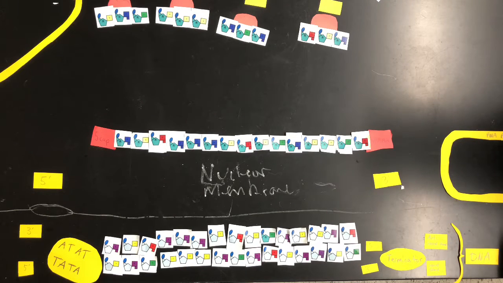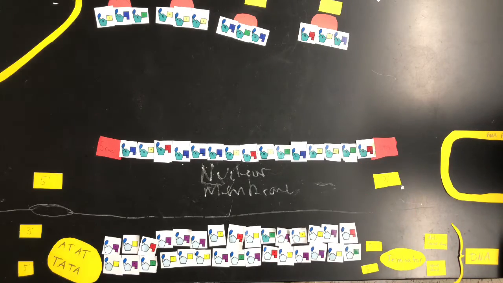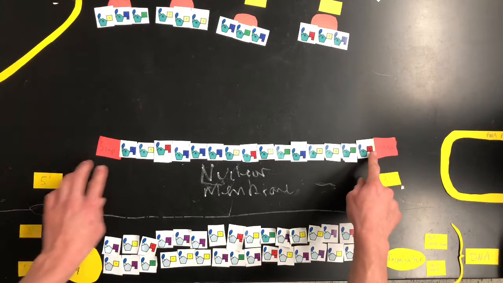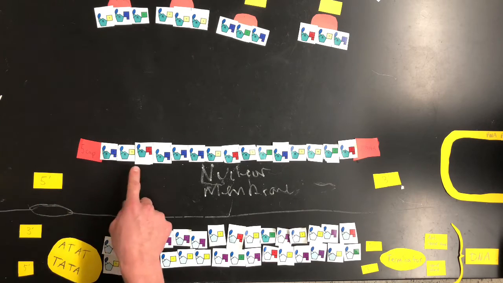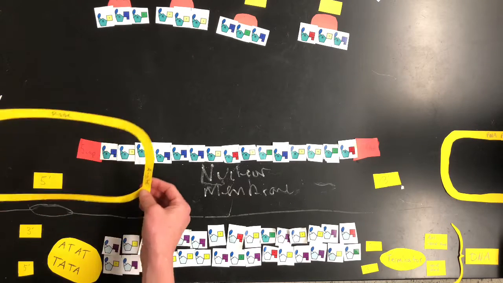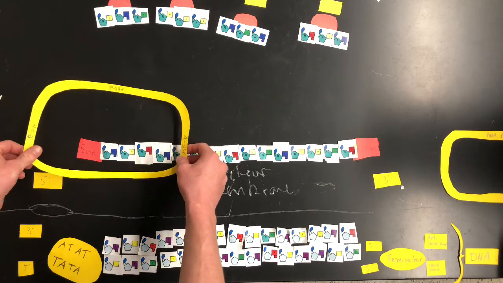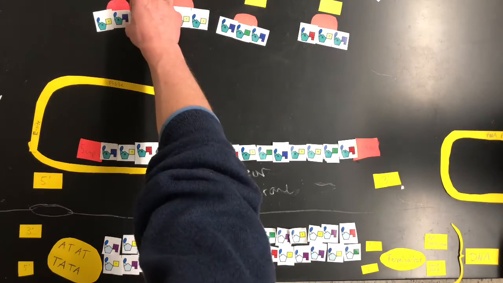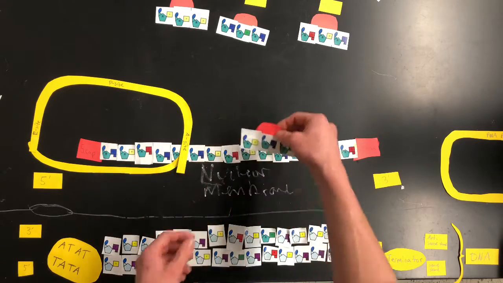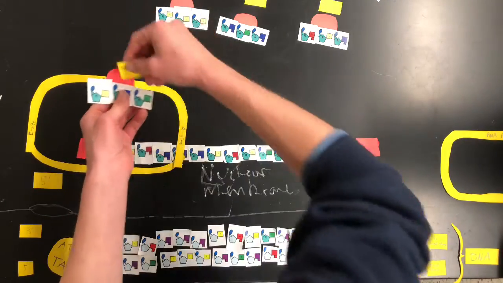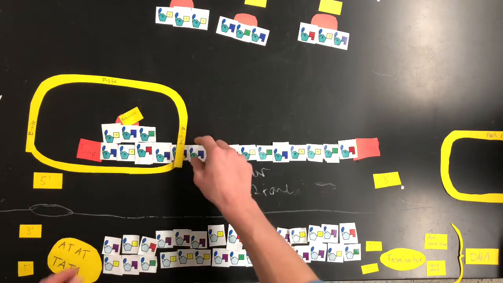Now, translation begins. So in the 5 to 3 direction, again, a ribosome bonds to the AUG sequence at the beginning of the mRNA strand. Now, the A site's open, it enters in there. Now, once in the P site, the corresponding anticodon, UAC, enters with its amino acid and bonds to the mRNA strand.